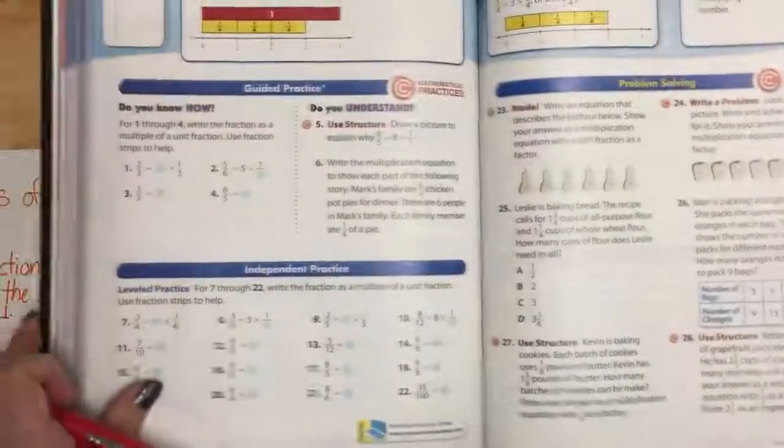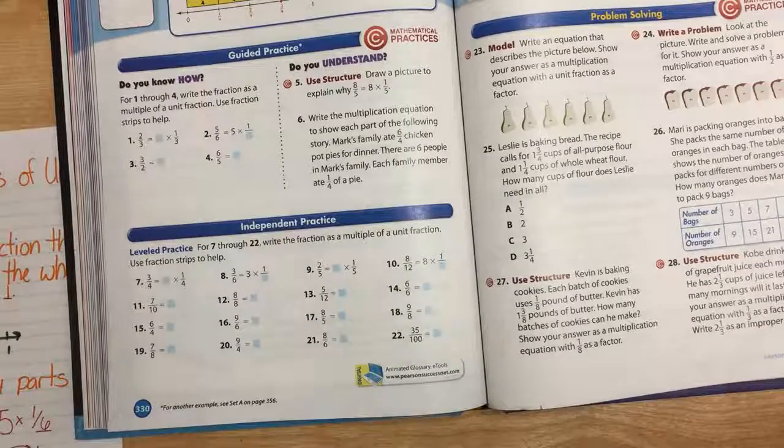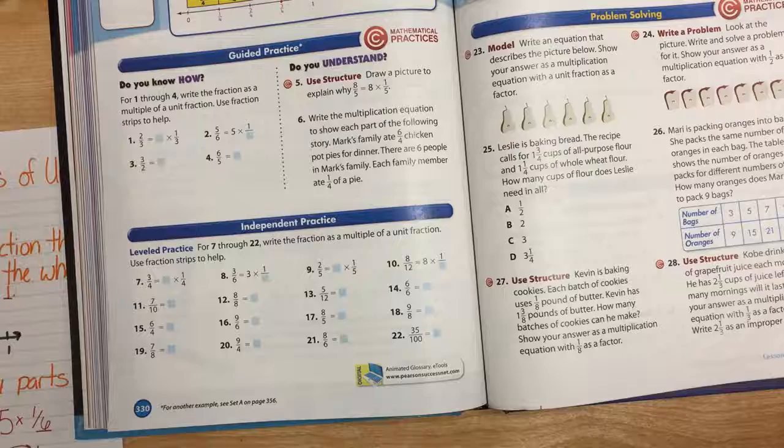If you are confused by this, if any part of this makes your brain a little unhappy, you can go into the Google Classroom. It will be there in the Jones Math, or actually I changed it, it's the Hall Math. You can watch this video again as many times as you need to help you understand. Okay?